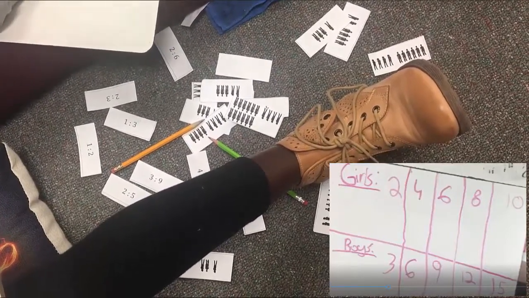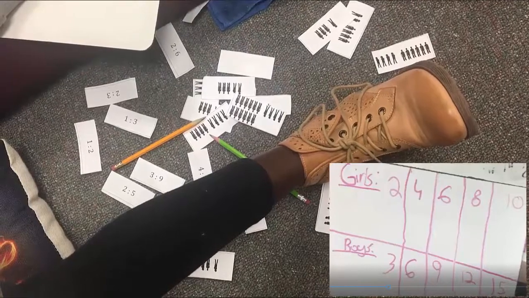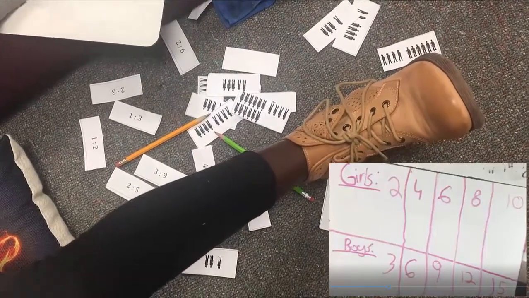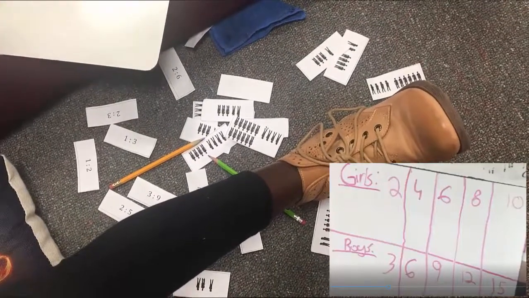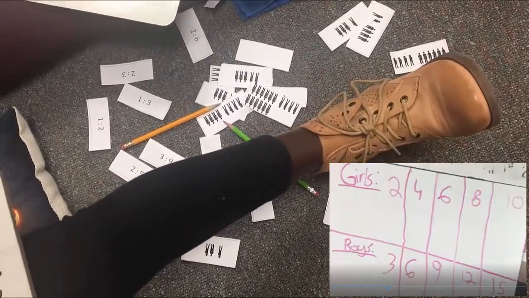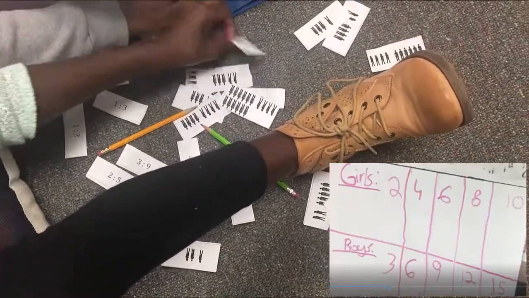Students who struggle with determining equivalent ratios will benefit from returning to concrete models to see the relationships. This student needed to see as the number of boys increased, the number of girls would need to increase in order for the ratios to be equivalent, as shown in this next student's work.